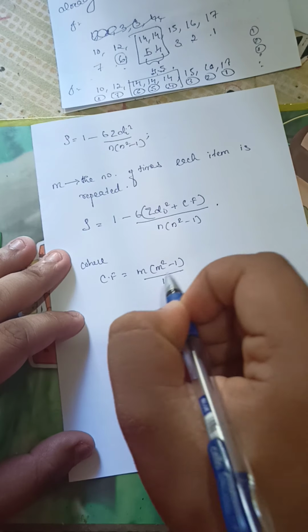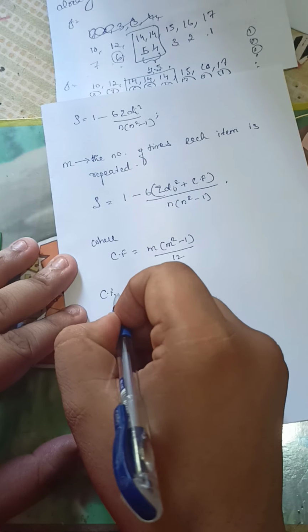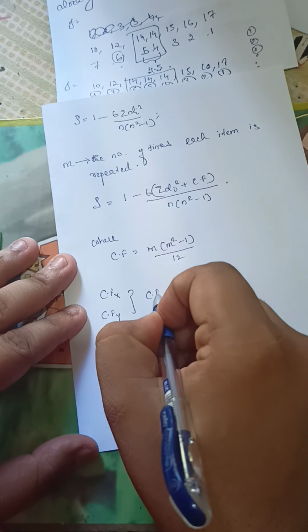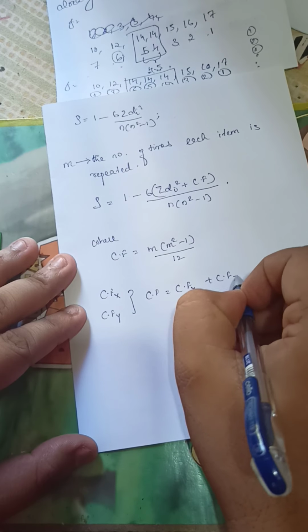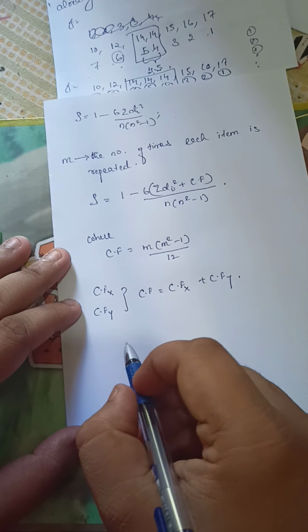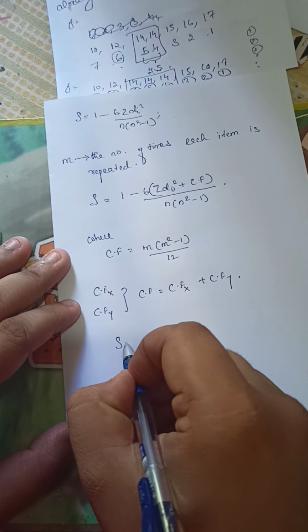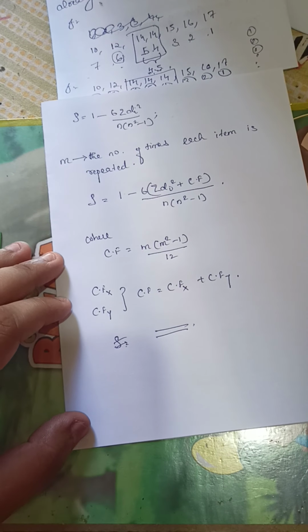The correction factor for x and the correction factor for y contribute, so CF equals CF of x plus CF of y. In this way we find the Spearman rank correlation coefficient. If we do an example, it will be very clear to you.